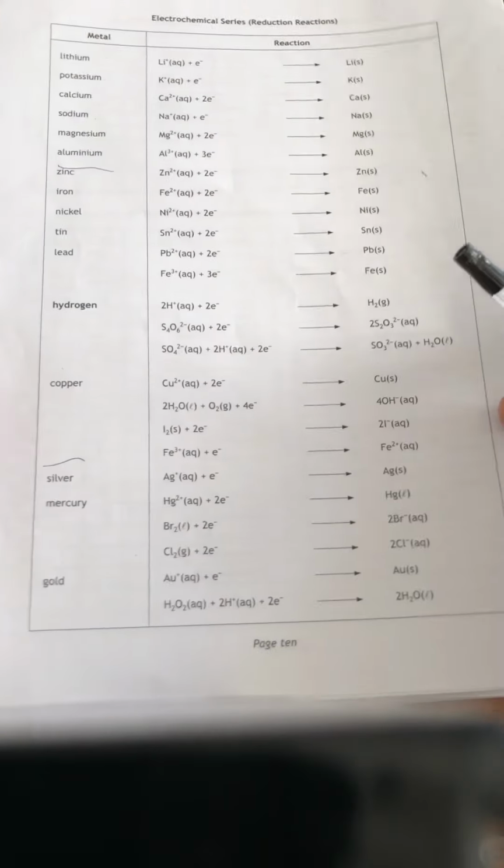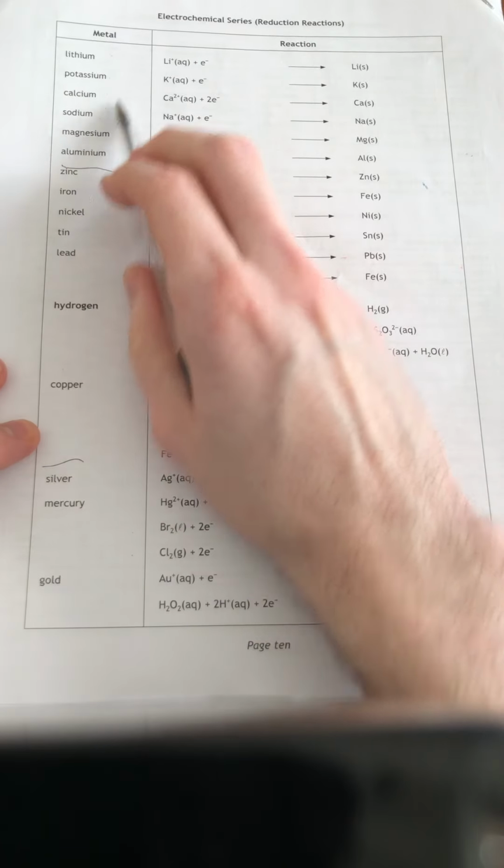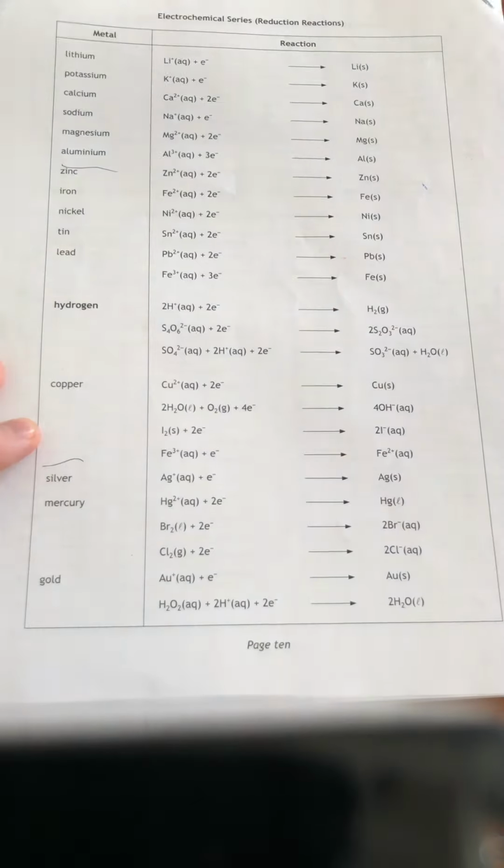So let's look at potassium and magnesium. Okay, so potassium and magnesium. So magnesium's there, potassium's there. Now because potassium's higher, potassium's oxidation, magnesium is going to undergo reduction.